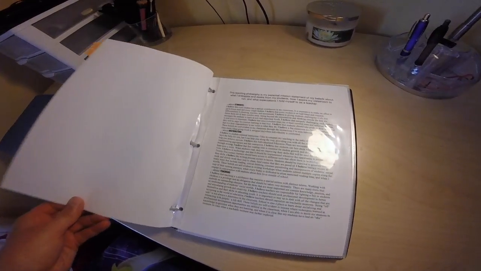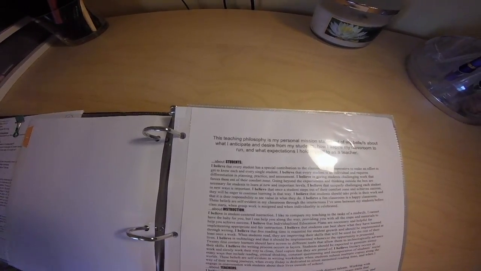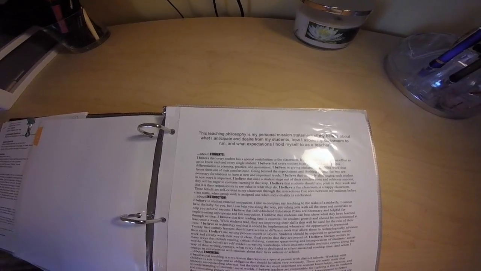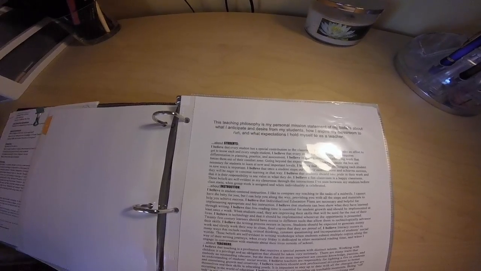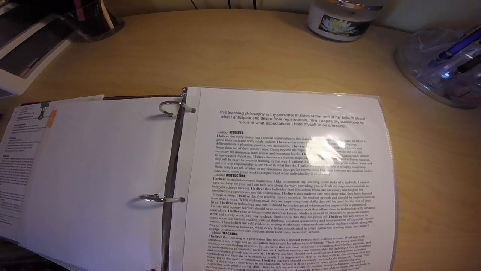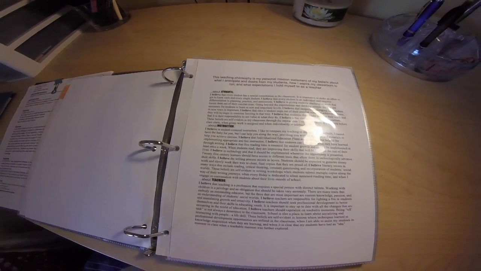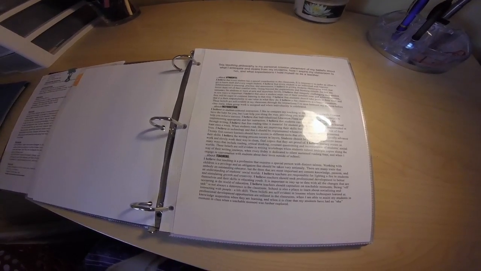The first thing in my portfolio is my teaching philosophy. It's basically my personal mission statement about my beliefs, about how I want my classroom to run, how I view students, how I aspire my classroom to be, and also the expectations that I hold myself to as a teacher. It's pretty straightforward, to the point, just about students, instruction, and teachers.